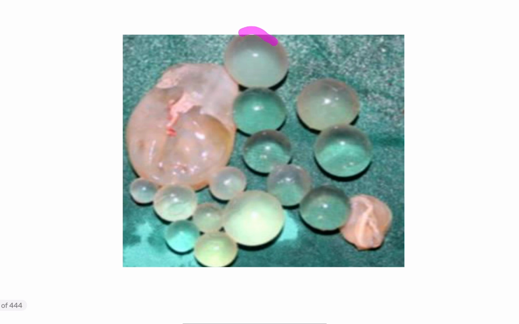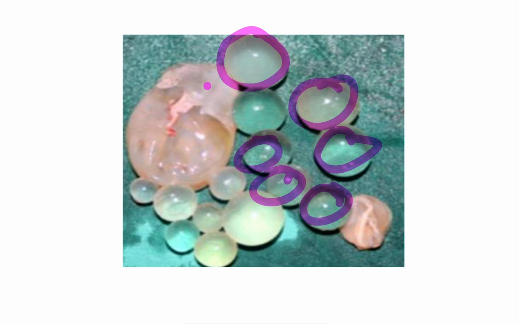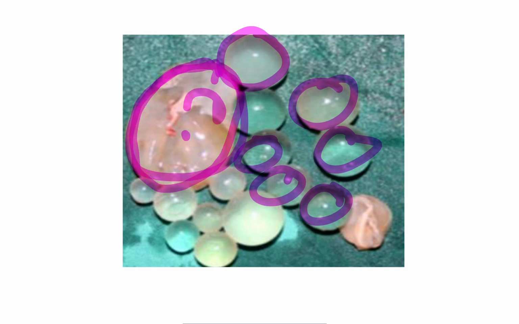Here we can see these are the daughter cysts. Each of these cysts is a daughter cyst, and they are covered within this outer membrane. This is the membrane, and within the membrane all the daughter cysts are present.